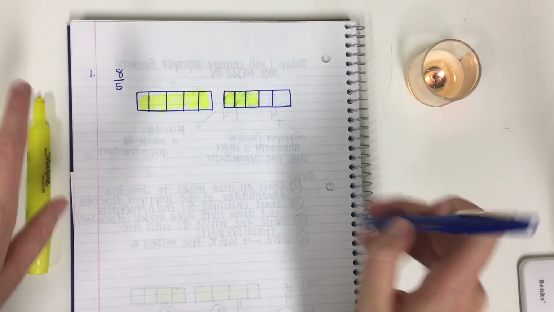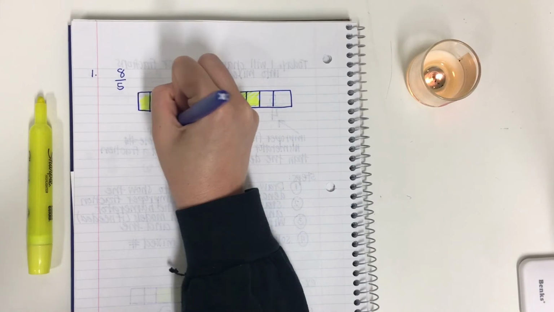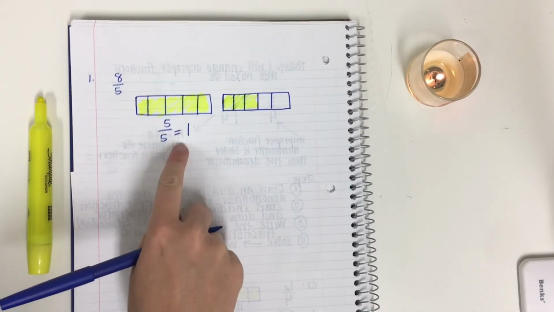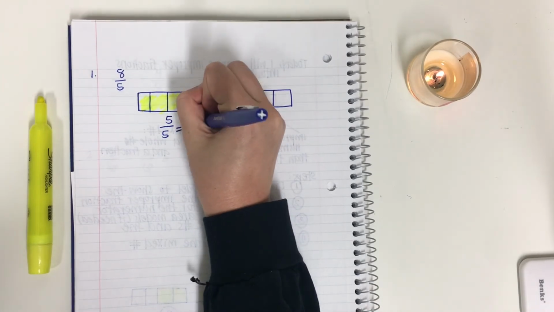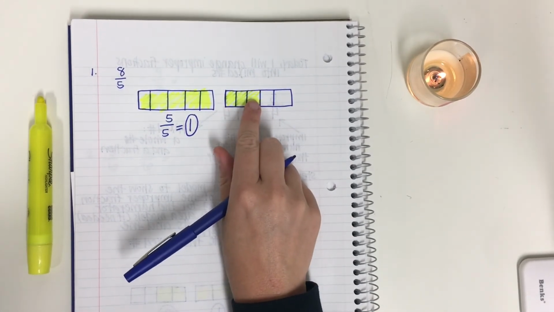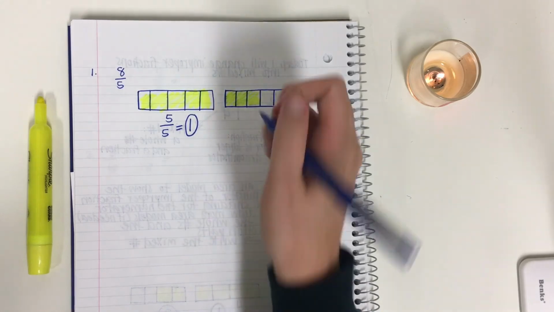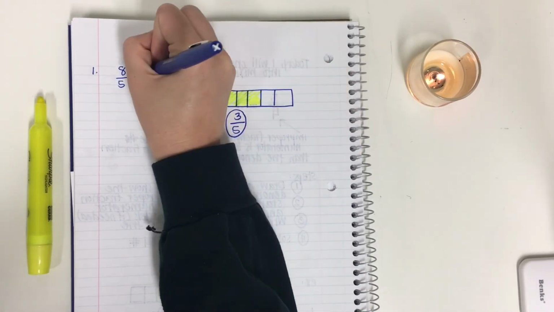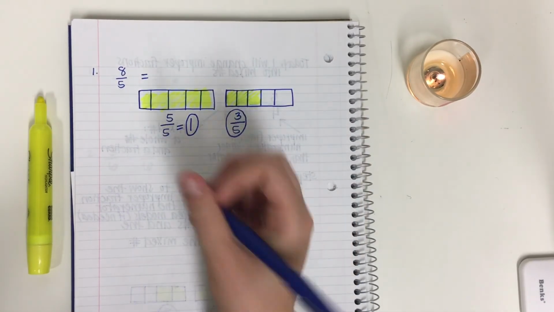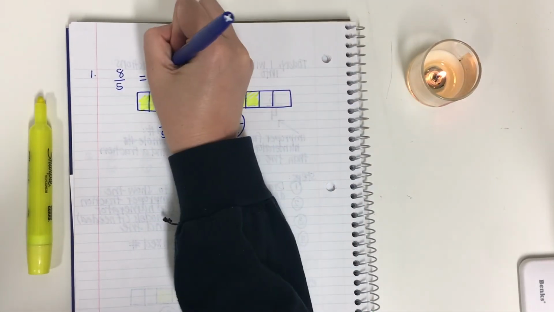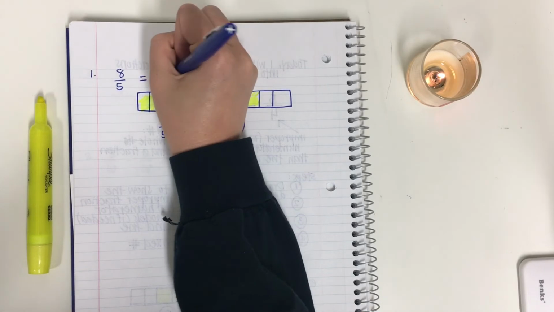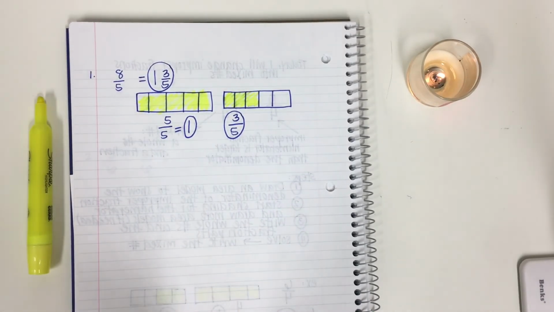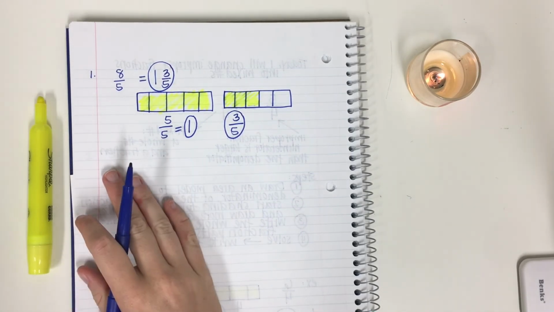Okay. So now I have 5/5, which is equal to 1, because any numerator and denominator that are the same give me my whole number of 1. And then I have 1, 2, 3 over 1, 2, 3, 4, 5. So then I have 3/5. So 8/5 changed into a mixed number is 1 and 3/5.